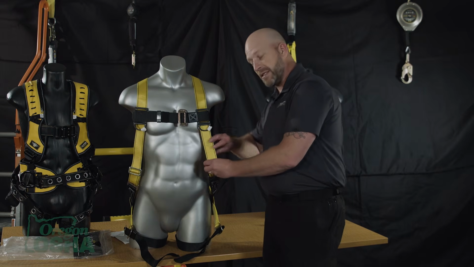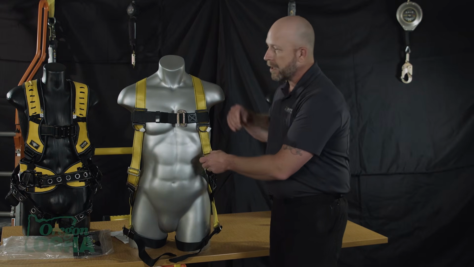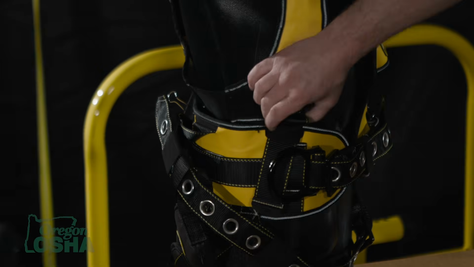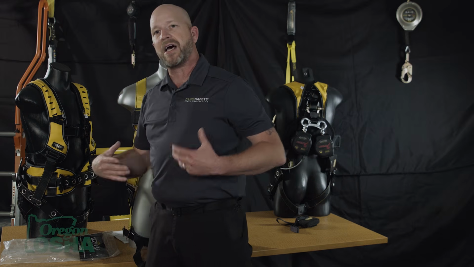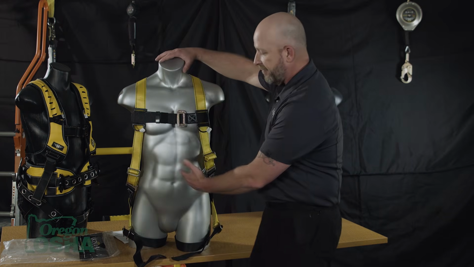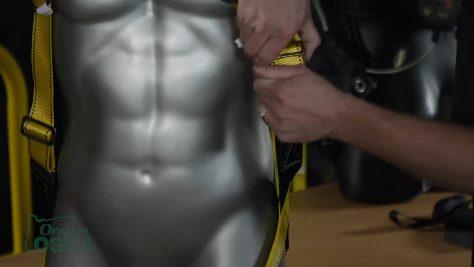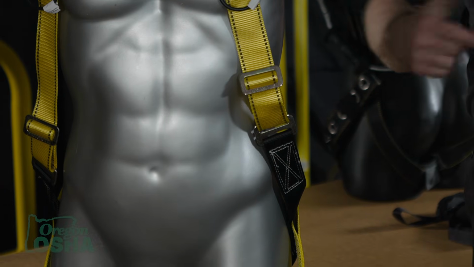So the benefit to a design of this type is that once we adjust it, unlike a version like this that has a lot of extra tail, even though there's devices there to tuck that tail, on a device such as this, once we have it adjusted, there's no tail because of the design of the tie back or loop through.